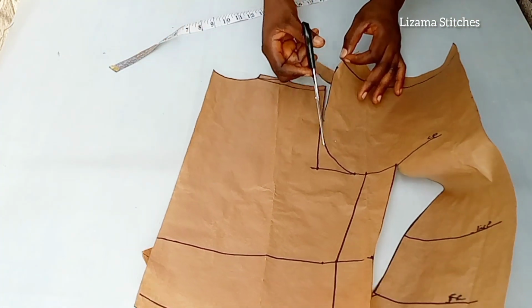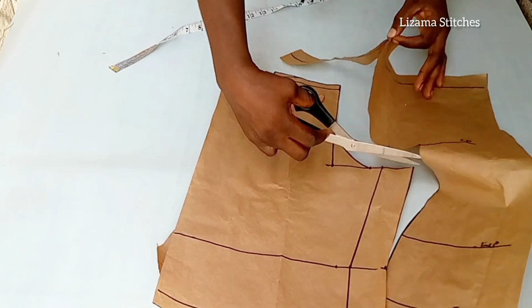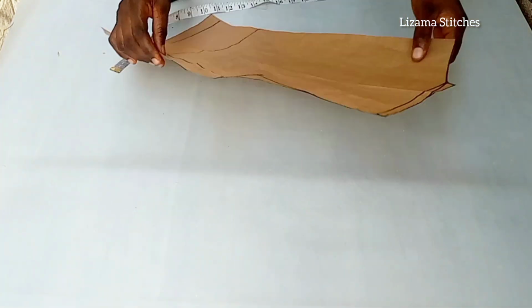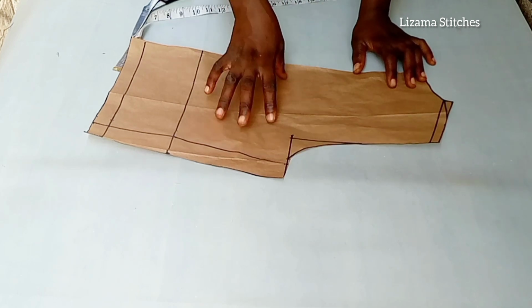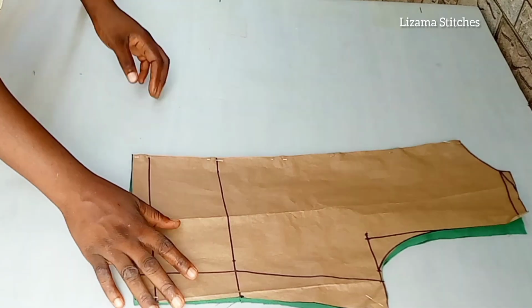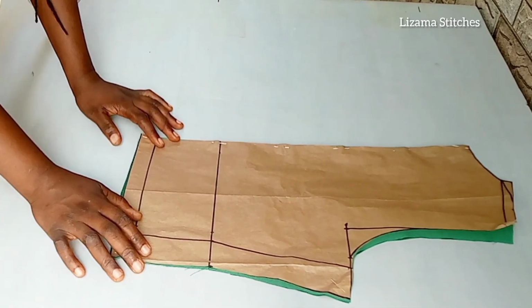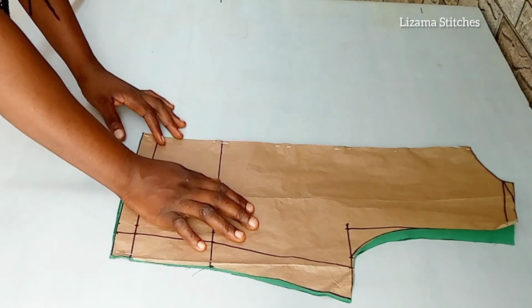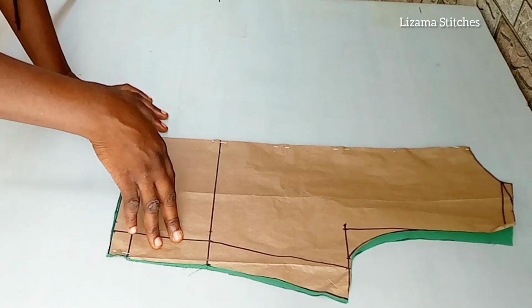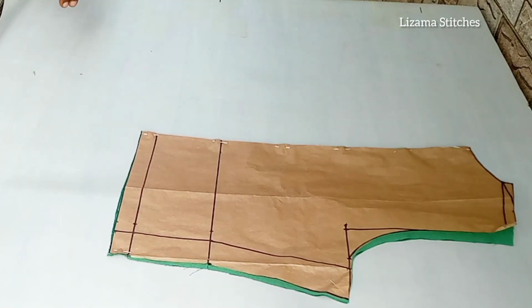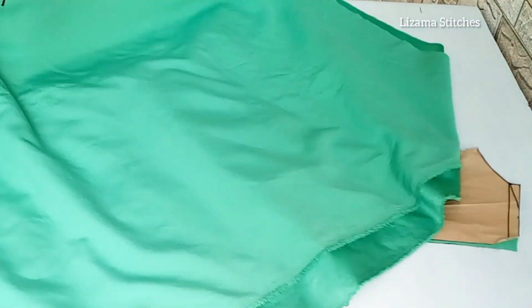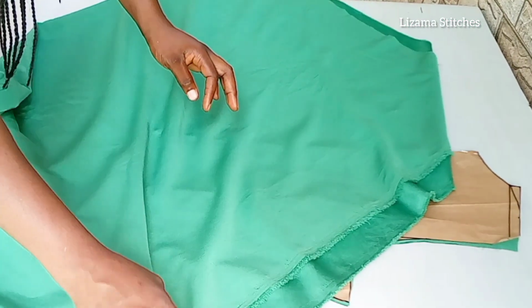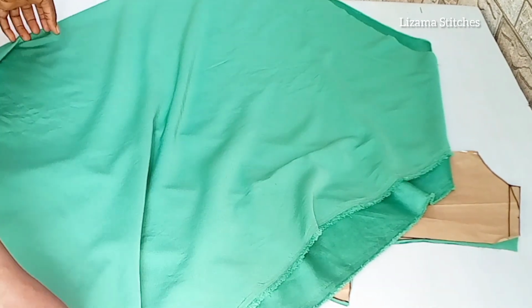So with this back panel, I'm going to cut out the front panel. So I've cut out the back panel. Now this is what I have. With this, I'm going to cut out the front panel. So the back panel was cut on fold, but the front panel, now this is my fabric. This is the fabric I'll be using. This fabric is folded into 2. The front panel is going to be 2. I'm going to cut out 2 of the front panel.